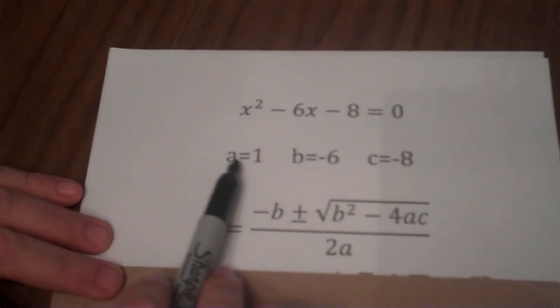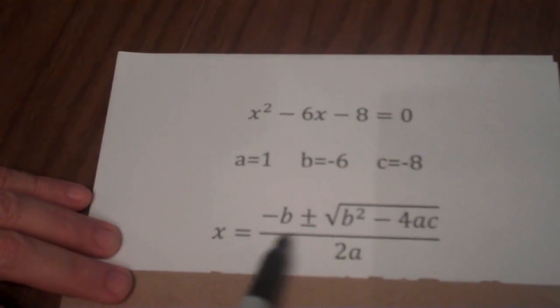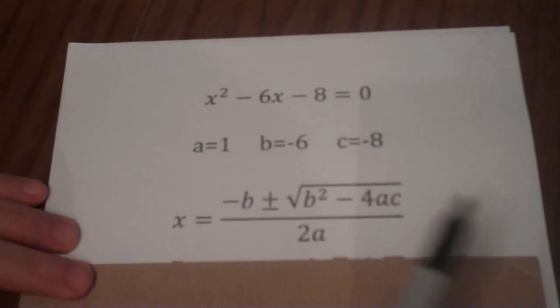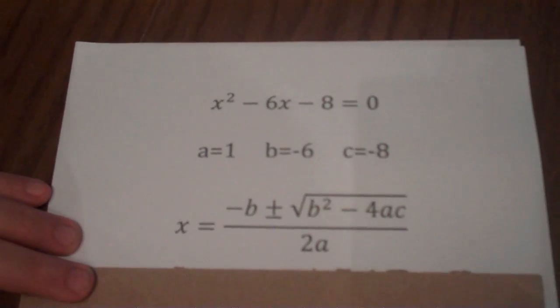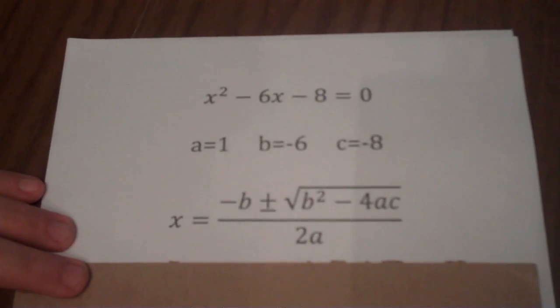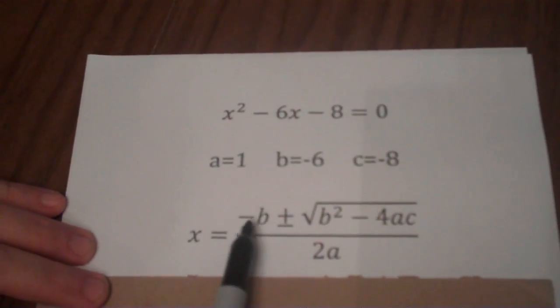Basically what I need to do is substitute all of these numbers into this formula. And then I need to only do the arithmetic. Truthfully, on the test you'll be able to just put those numbers into your calculator to come up with a solution. Notice this negative b.